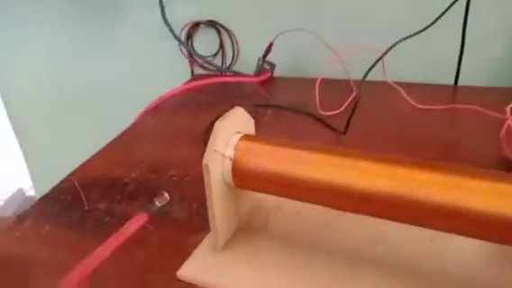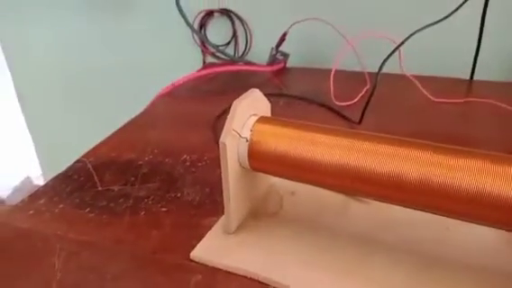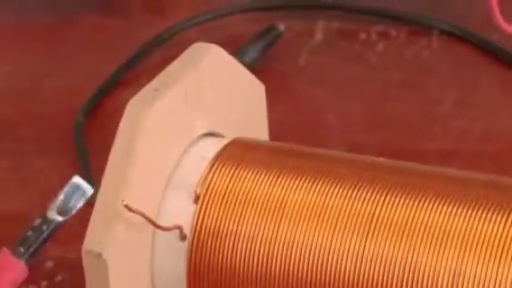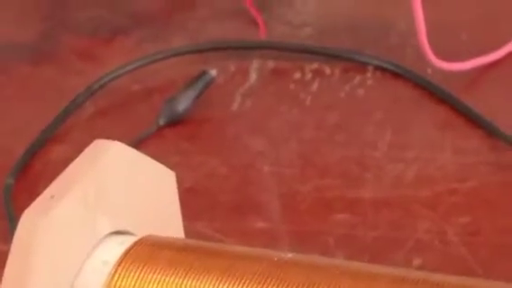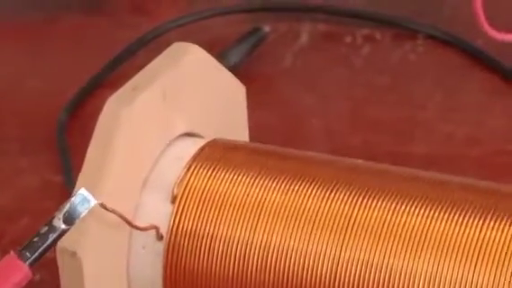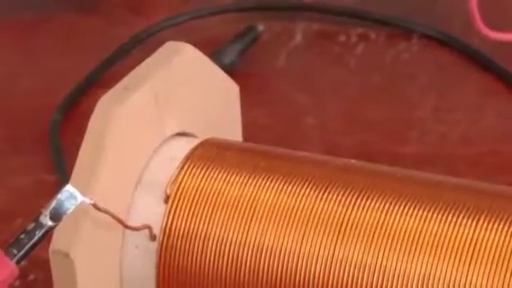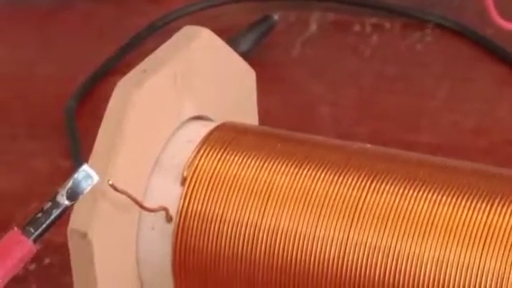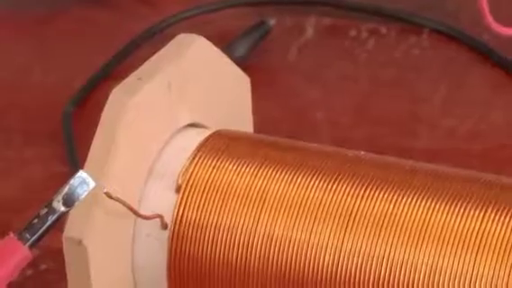Something more about the voltage. We are here now, maybe the voltage is not very high still, but you can see a small sparkle. It arcs some 2 or 3 millimeters at best.